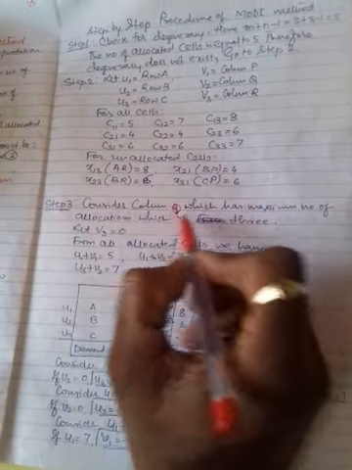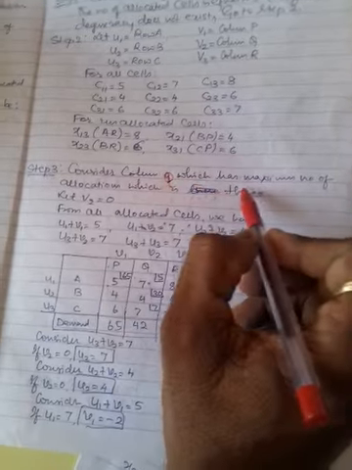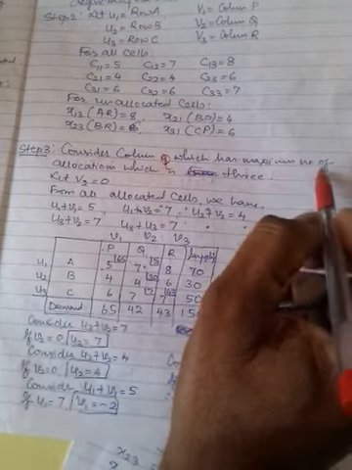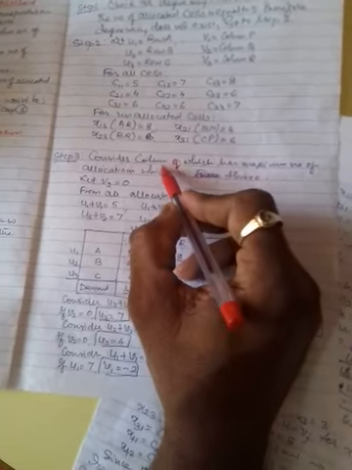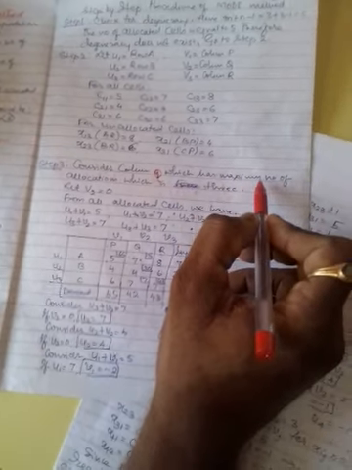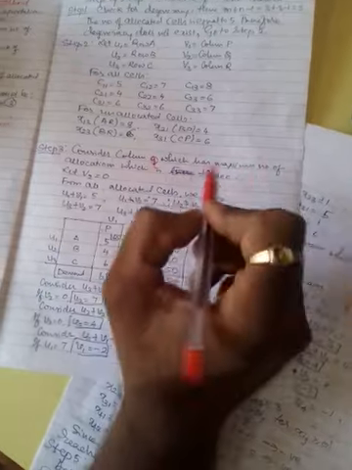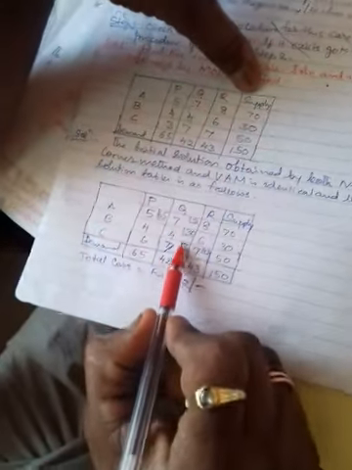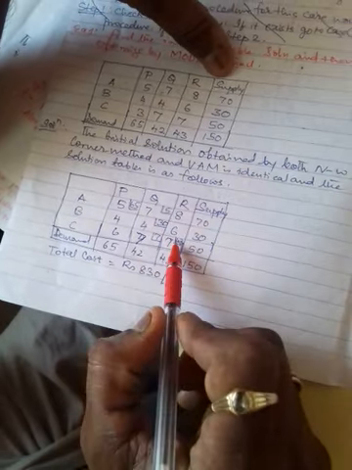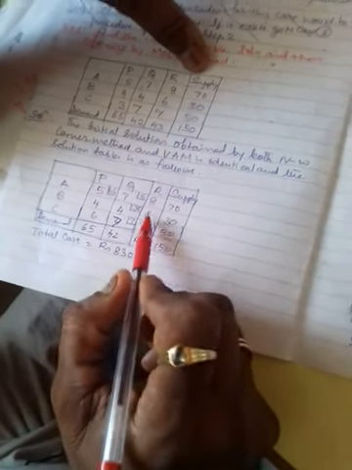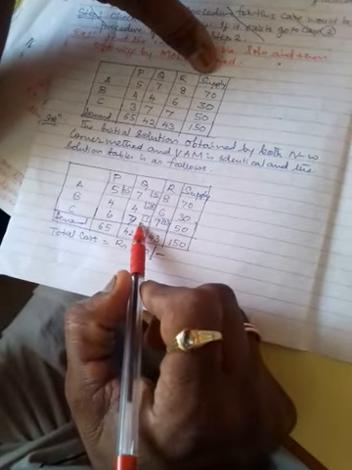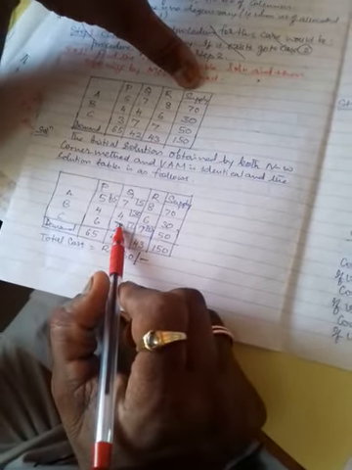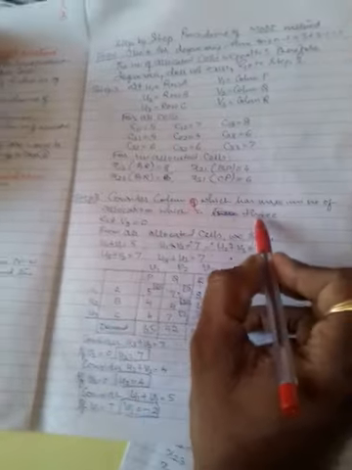Next, step number 3. Consider the column Q which has the maximum number of allocations. In the first column there is only one allocation, in the second column there are 3, and in the third column there is only one allocation. Out of these 3, we shall choose the second one, which has the maximum number of allocations, therefore 3.